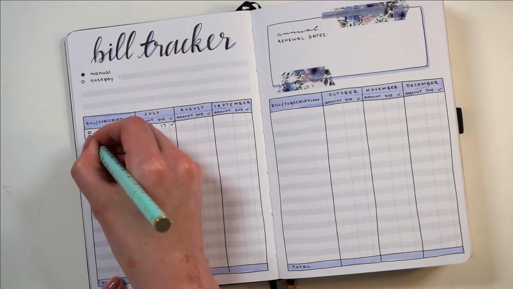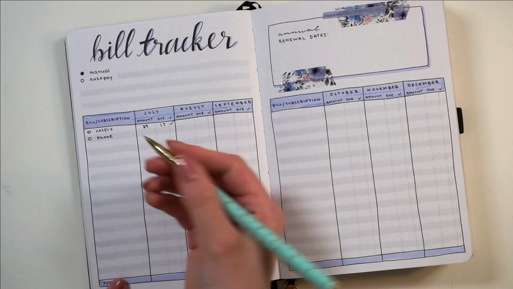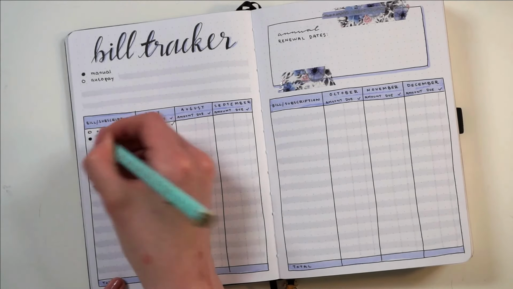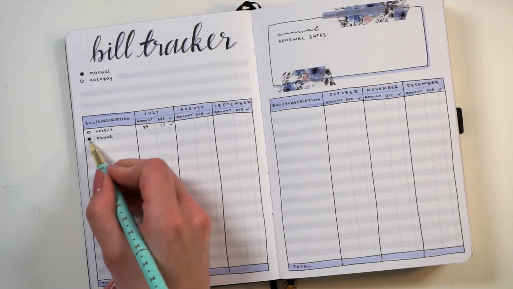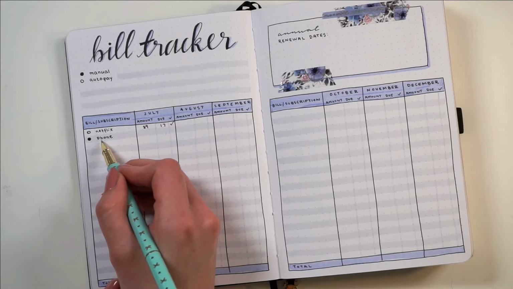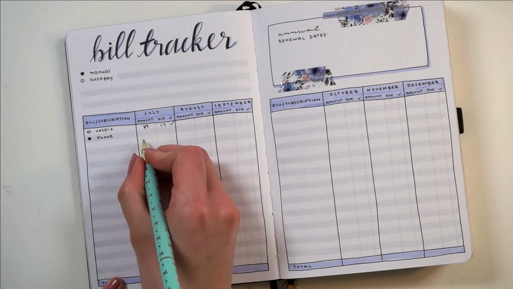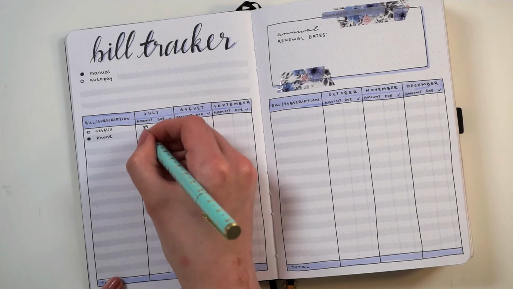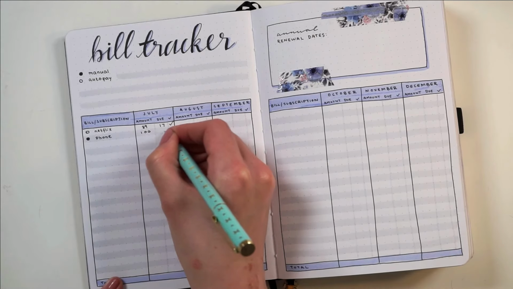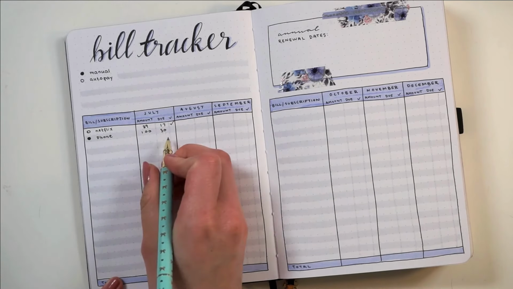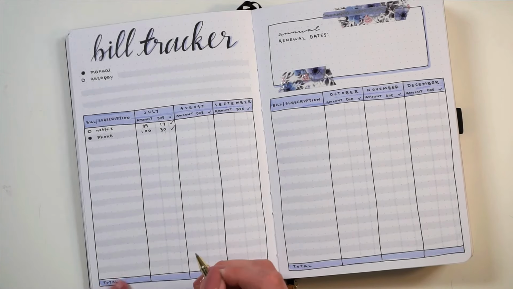So another example would be my phone bill. And my phone bill is something that I pay manually. So I use my little code up here, which is a black dot, is manual. So I fill in the dot so I can see that I need to do that myself. It's not going to be an automatic withdrawal. Then I put the amount, and then you put the due date, and that's normally the 30th of the month. And once I've paid that, I can just do a check mark.